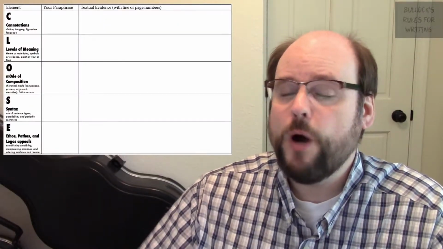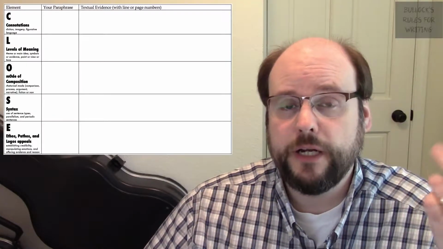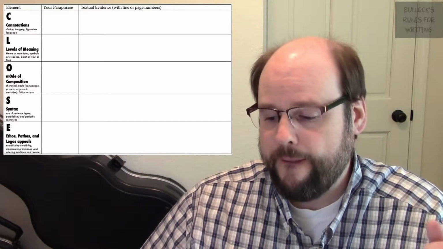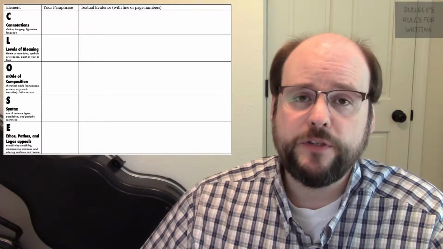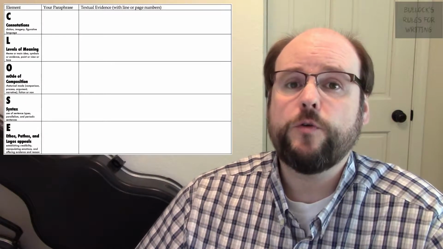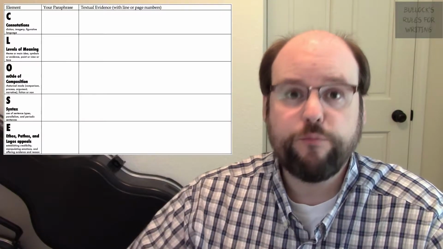O is for mode of composition. Okay, it isn't perfect. I'm sorry, but I did the best I could with what I had to work with. All right, mode of composition. When English teachers talk about a mode of composition, they're basically talking about the overall rhetorical structure. Obviously, a short story is a narrative, but you could also have things like comparison contrast. You could have process essays.